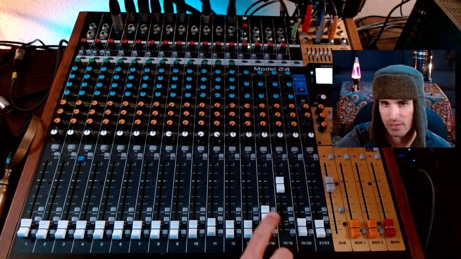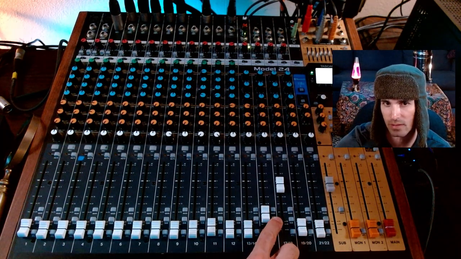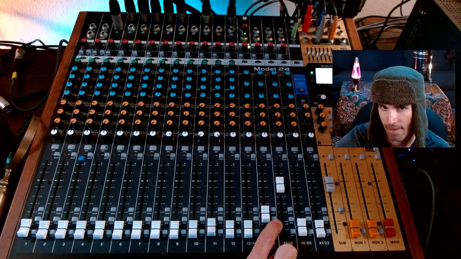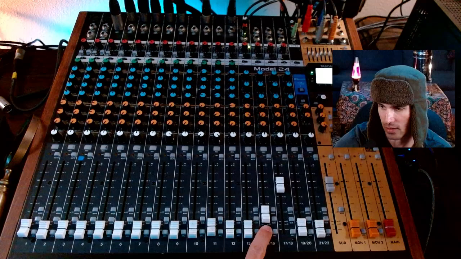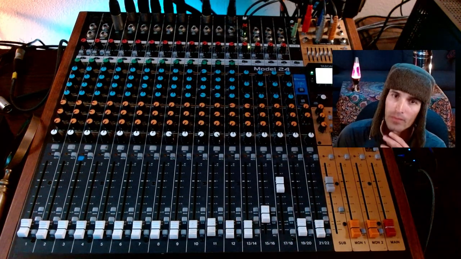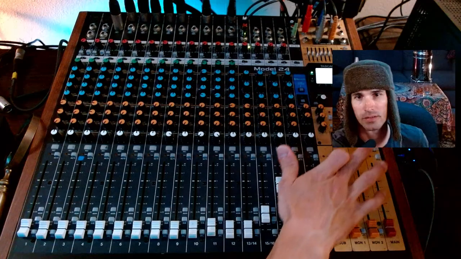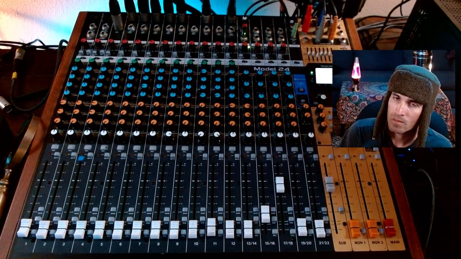For this one, main is engaged. You can't really see it, but main is pushed in, sub is not. So I'm hearing it through the control room knob, which is up here behind my camera. You can't see it, but the control room knob is how I hear the mix.